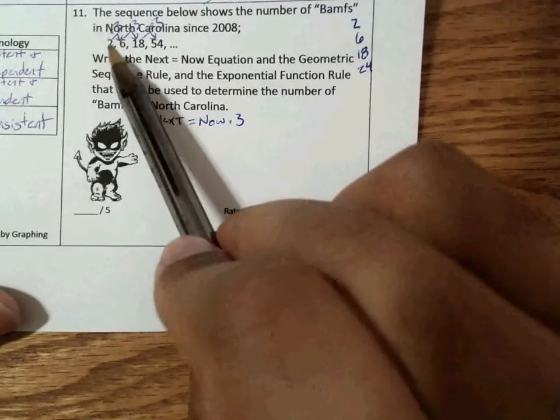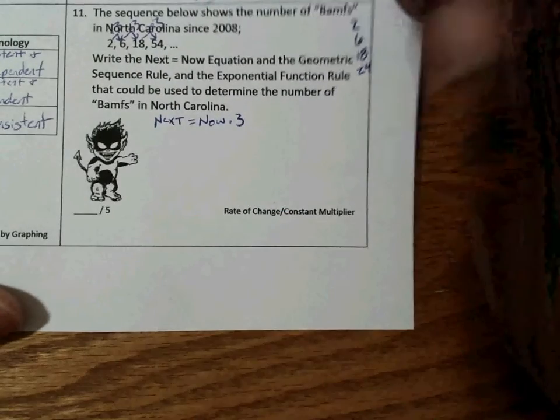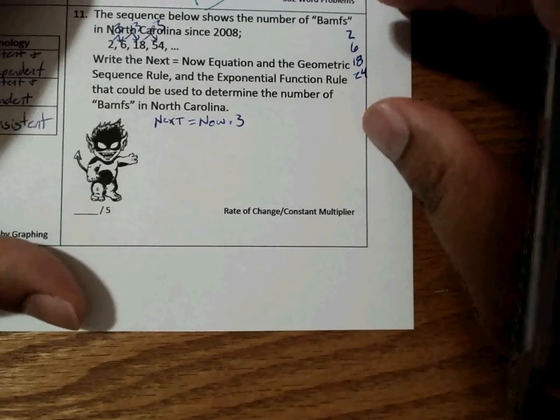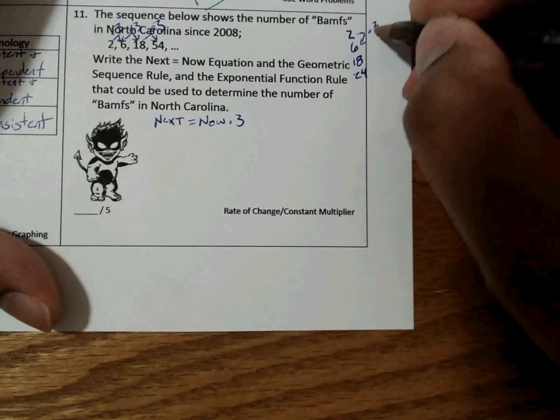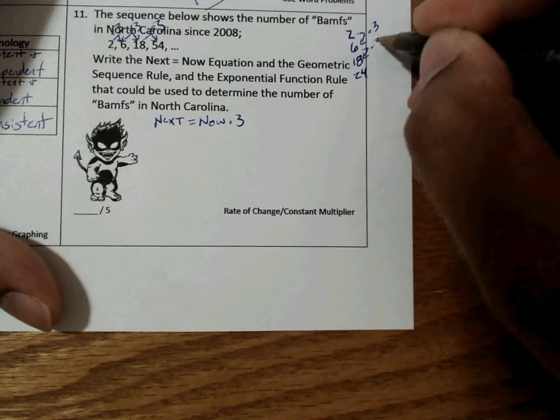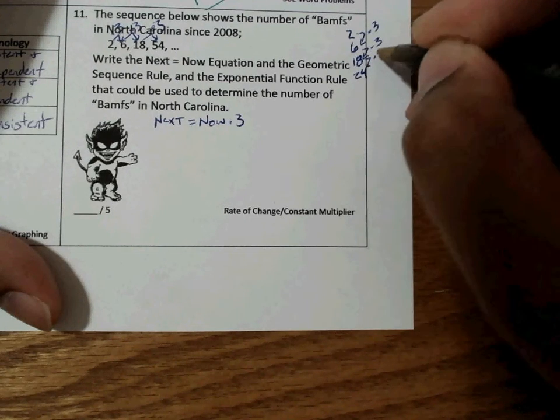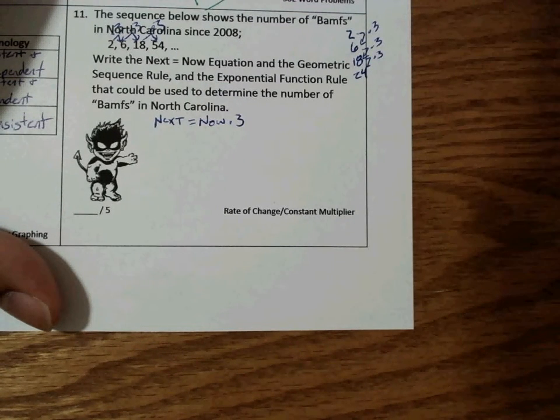I went ahead and rewrote the pattern off to the side because I know it's kind of hard to see and I was rushing at the very end there. But the pattern was multiplying times 3. Whenever the pattern is multiplication, we know it's a geometric sequence.